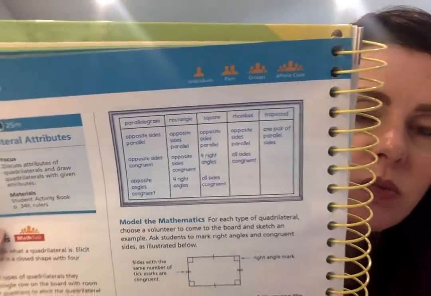So hopefully you've gone through this assignment. The first one was that cheat sheet, and it showed you the different types of quadrilaterals. Ooh, sorry, that was not an earthquake. I just bumped my computer. It looks a lot like this, right? We're going to talk about that in just a second.